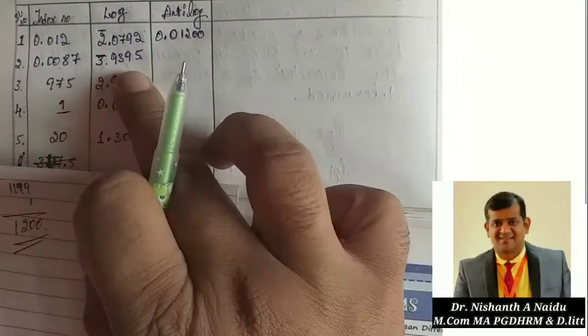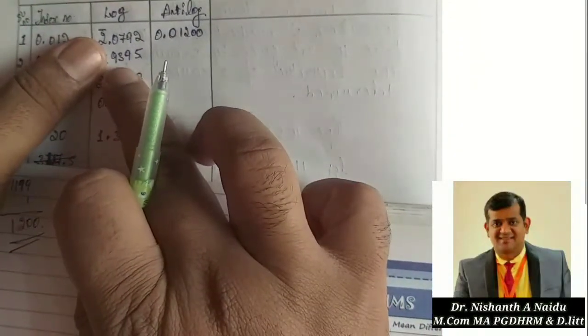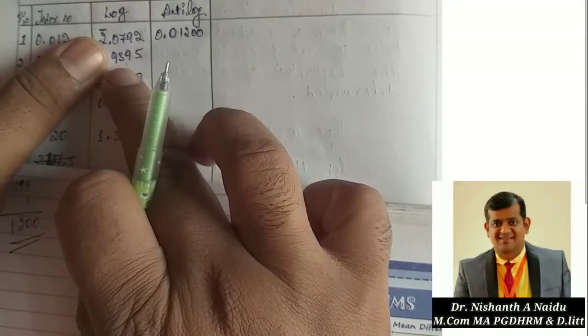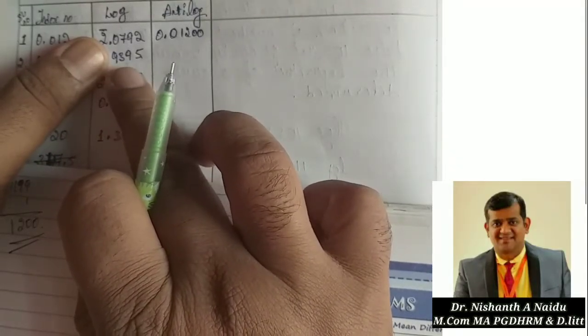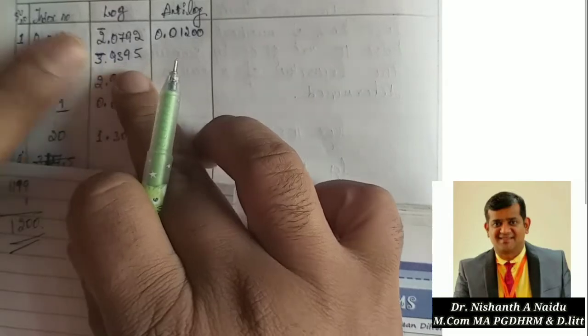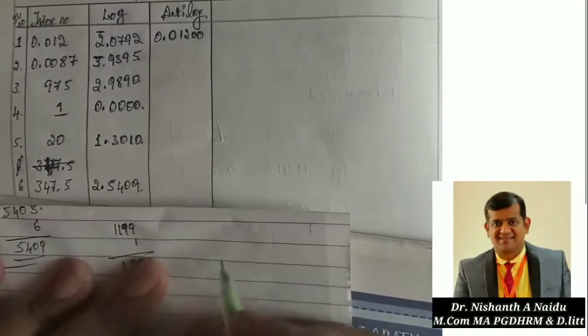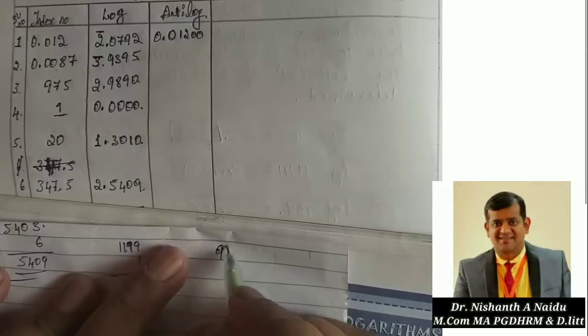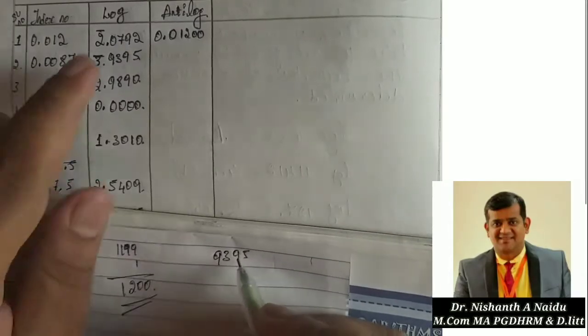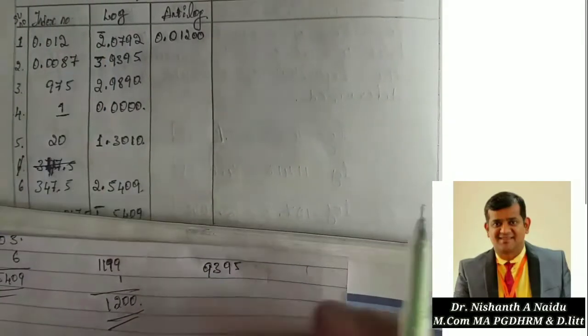See here, we don't consider the characteristic. 93rd row, 9th column, mean difference 5. So I am writing the value here, 9395. Correct? Compare it. Now I am going to the anti-log table.